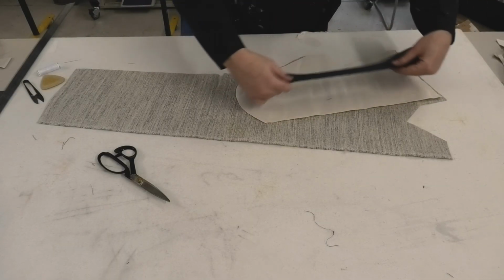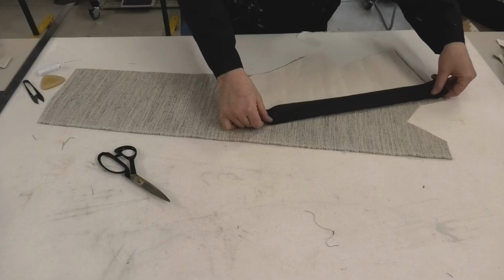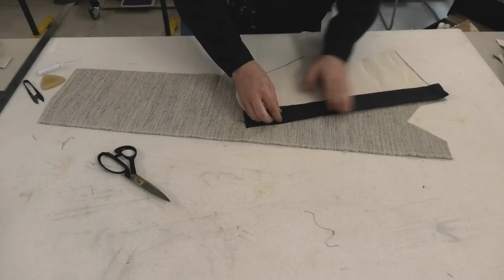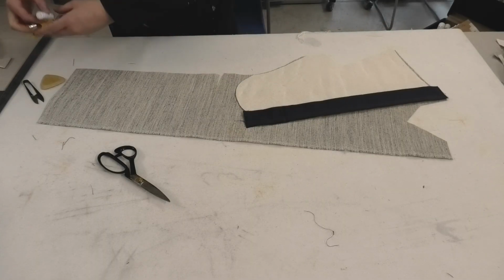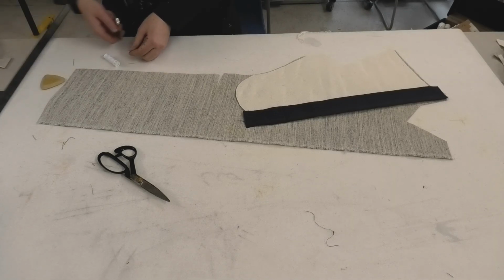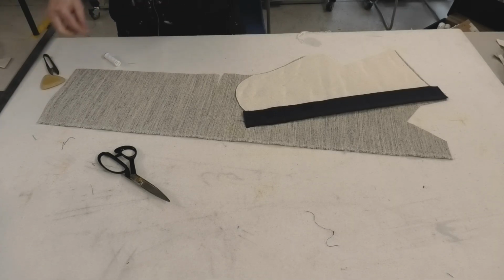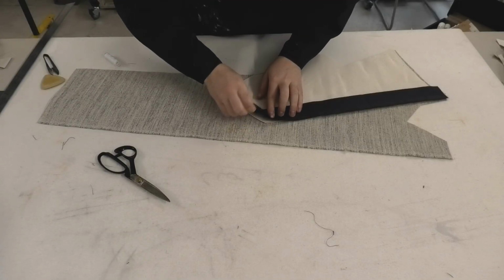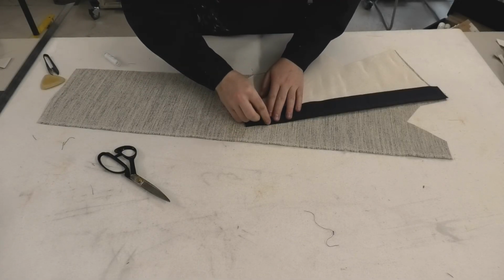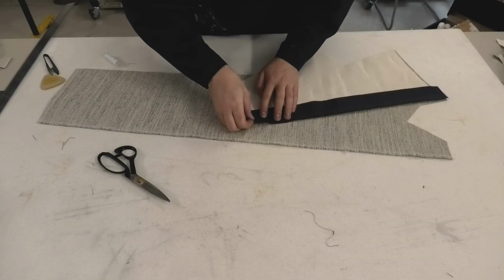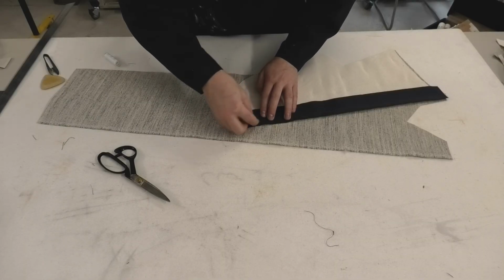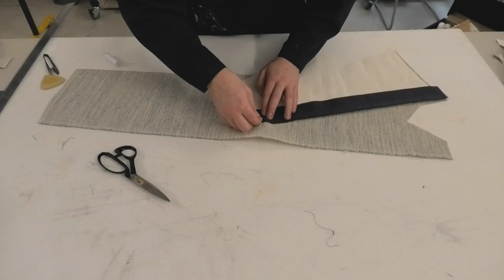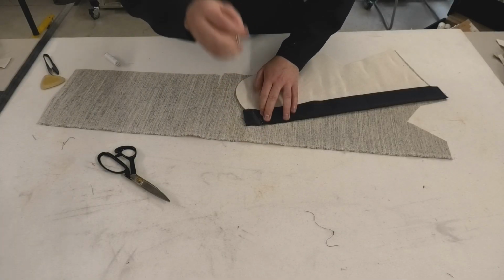So I'm just going to lay that in there. And I'm going to, so again, staggering it, so the edge is just off the edge of the Demet, and then I'm going to start stitching it where the horsehair starts, there.